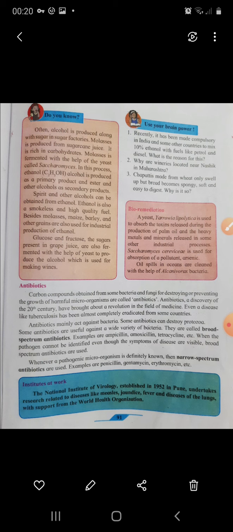First is the Yarrowia lipolytica. Okay, various microbes can be used for bioremediation of toxic waste. Of this, first is the Yarrowia lipolytica. It is a yeast used to absorb toxins released during the production of palm oil and heavy metals and minerals released during industrial processes. Okay, this is one of the species of yeast used to absorb toxins produced during the production of palm oil and heavy metals during the industrial processes.